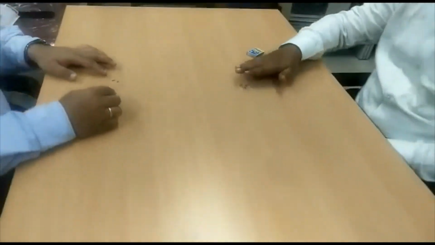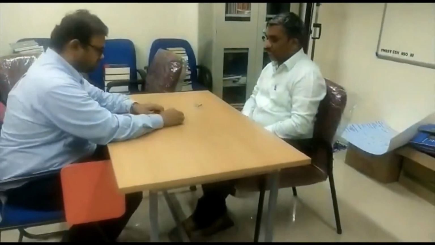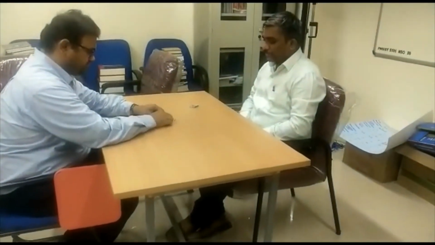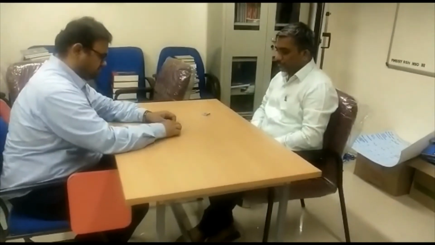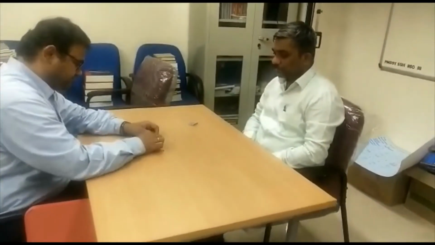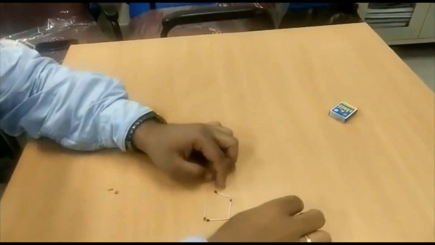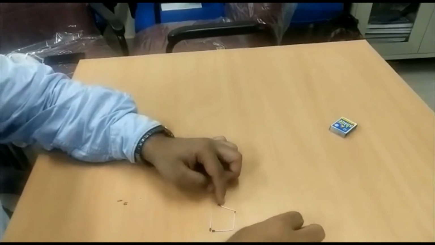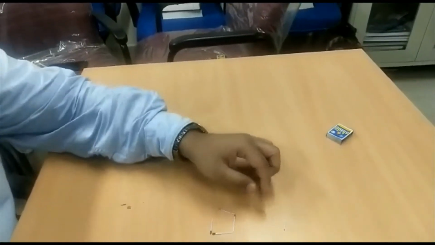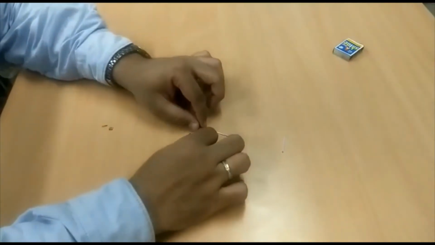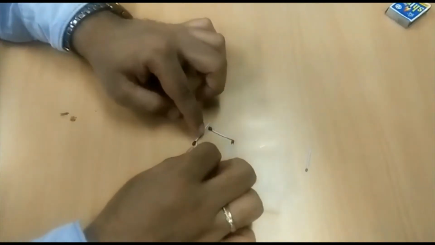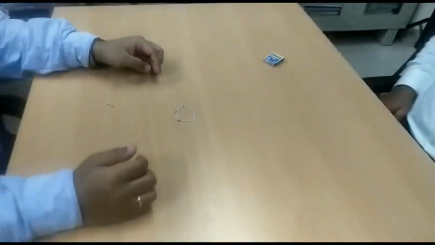Okay, very good. Can you make a pentagon with the matchsticks? So in constructional apraxia, as you can see, he has performed all the tests satisfactorily.